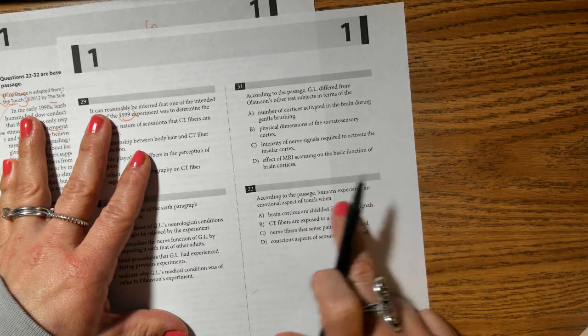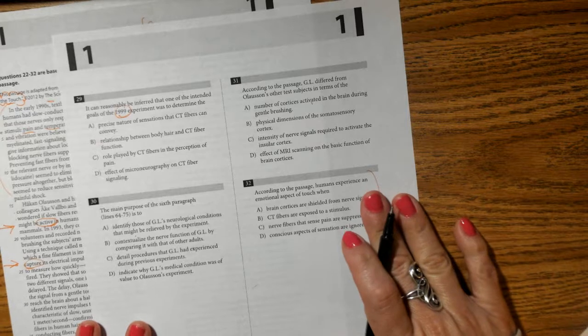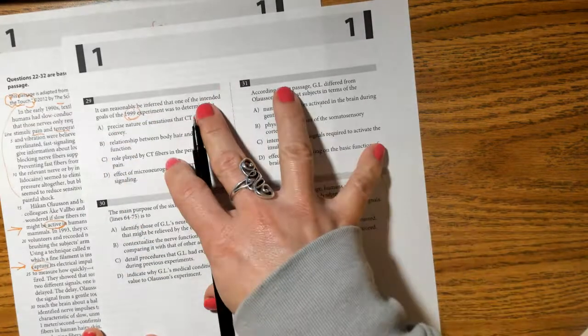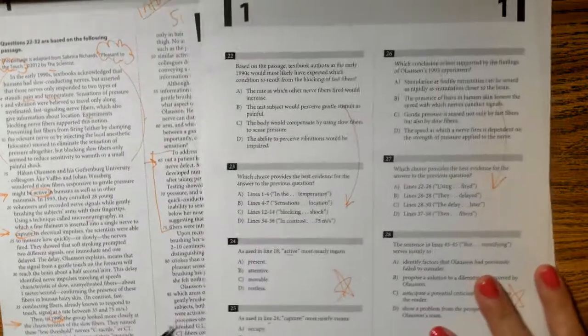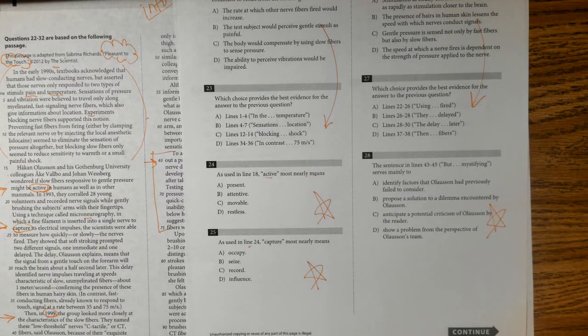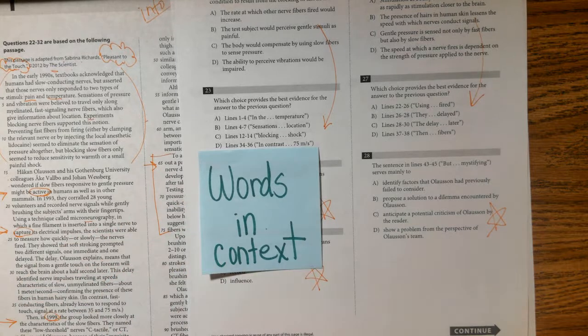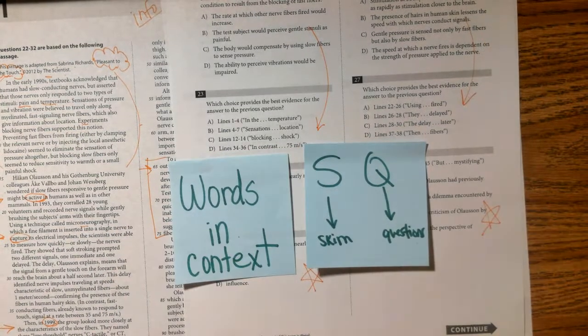According to the passage, humans experience emotional aspect of touch when. This is about the actual claim. So I think these 4, I'm going to put them to the side as I get ready to attack just 1, 2, 3. Yeah, these 3 right here. And here again, I was focusing in on words in context and using the SQ method. More to come in the next video.